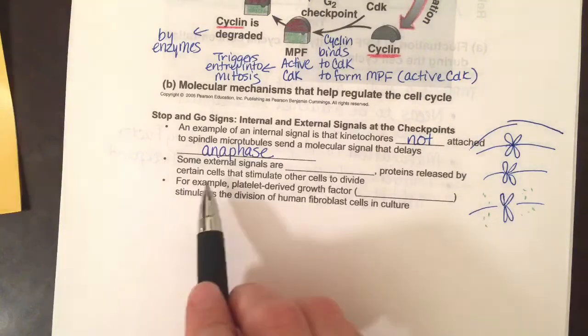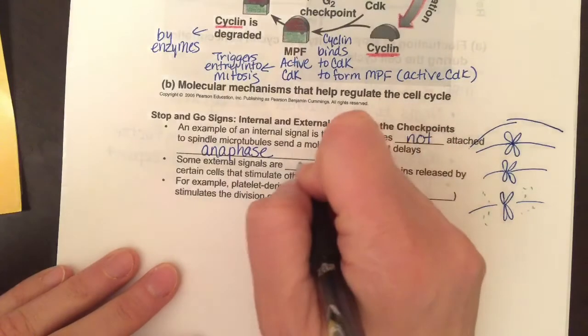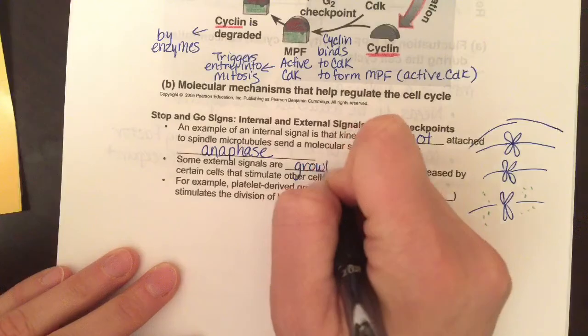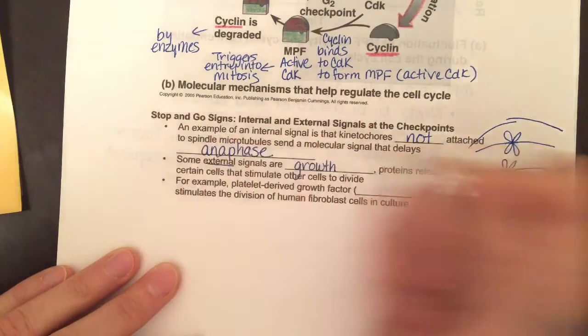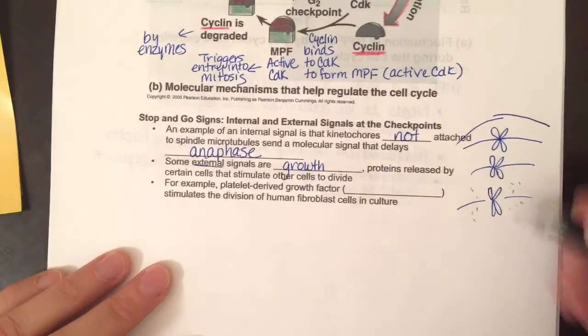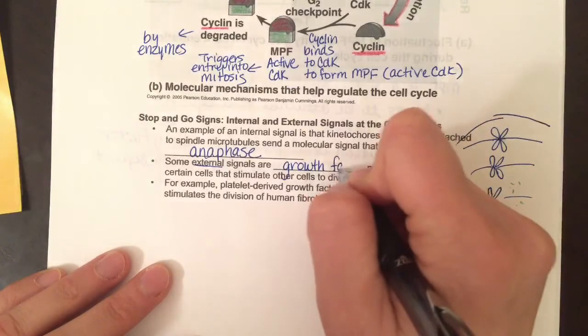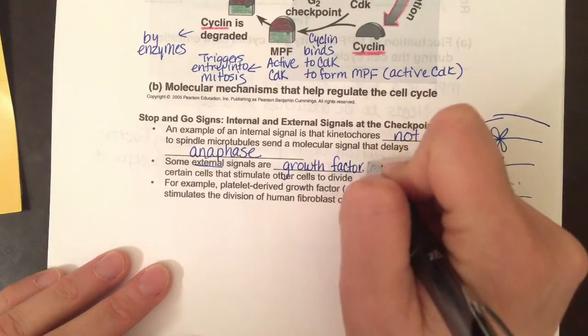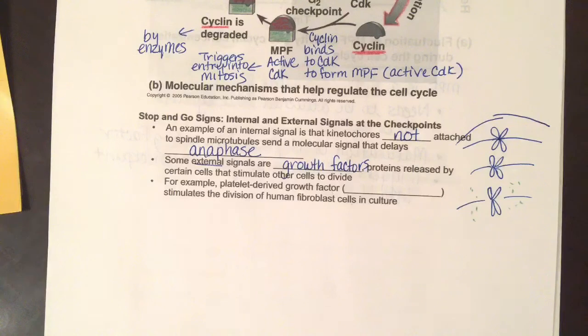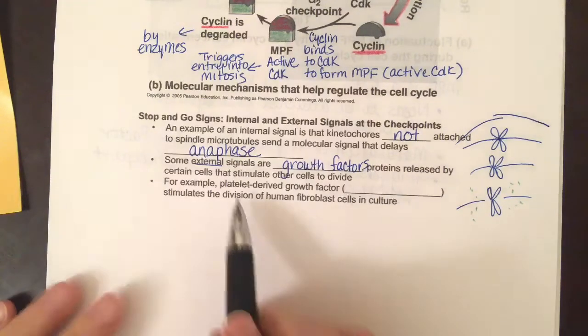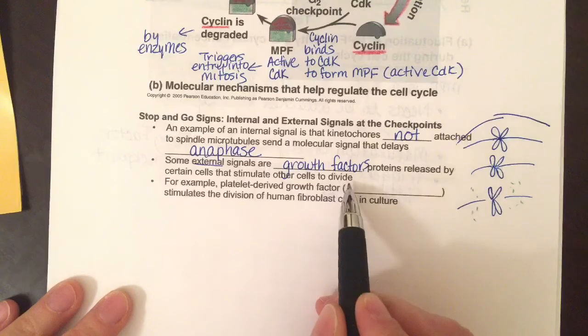Some external signals are growth factors. So this was an internal signal going on inside the cell. Growth factors are molecules that are released by other cells. So some external signals are growth factors, which are proteins released by certain cells that stimulate other cells to divide.